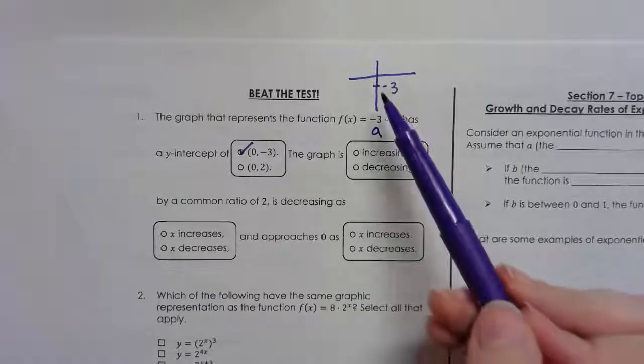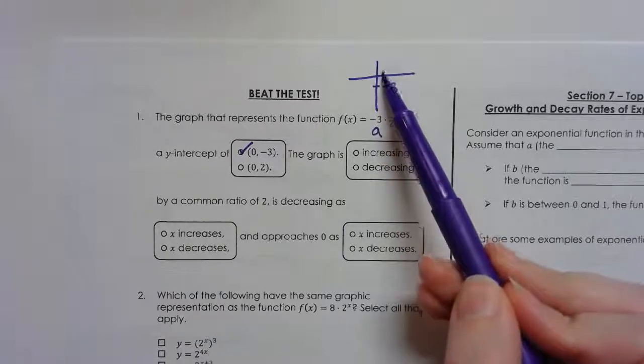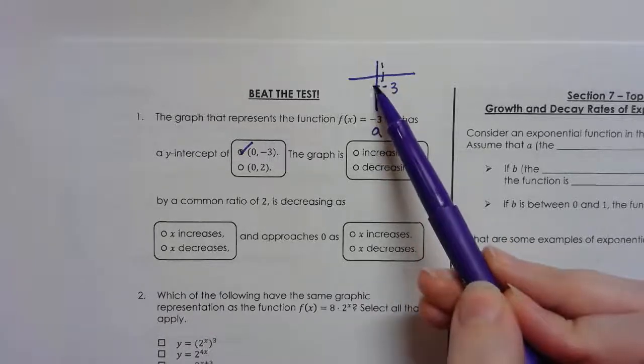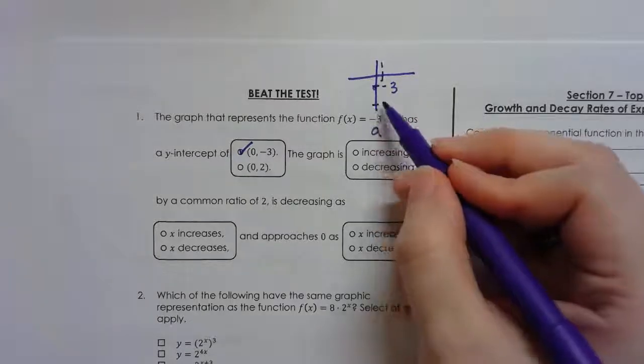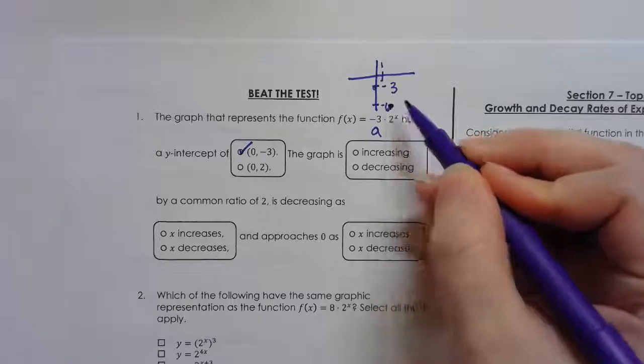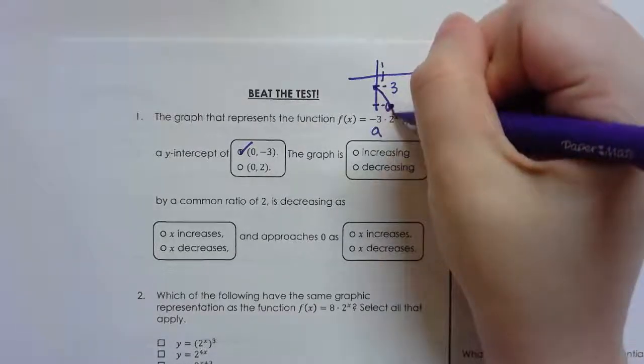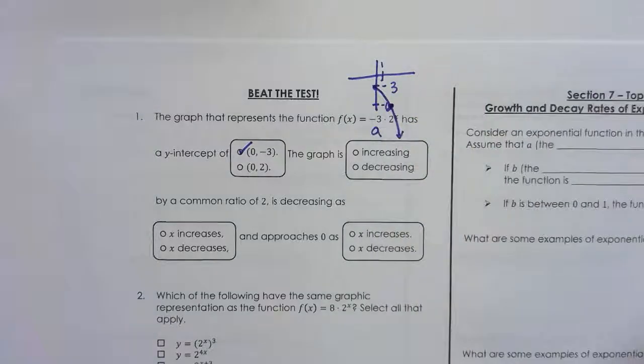Let's think through this for a second. If I'm at -3 and I double it, where am I going to be? You're right, I'm going to be at -6. And then if I'm at -6 and I double that, where am I going to be? At -12. You're right, it's going to go down this way.